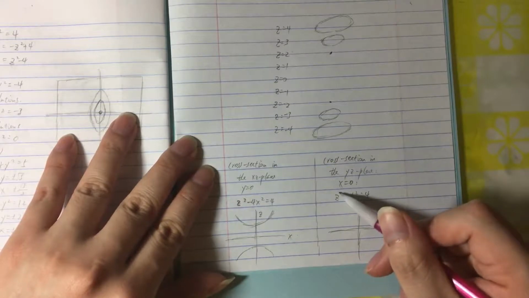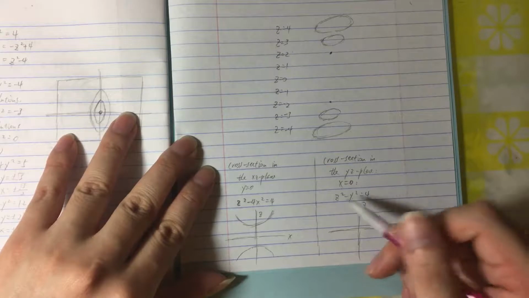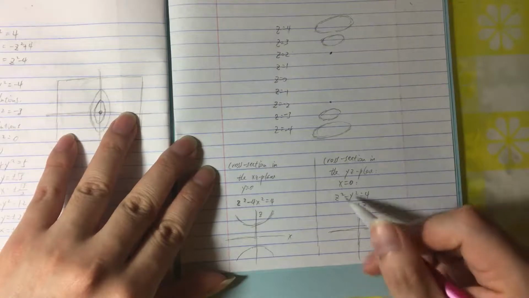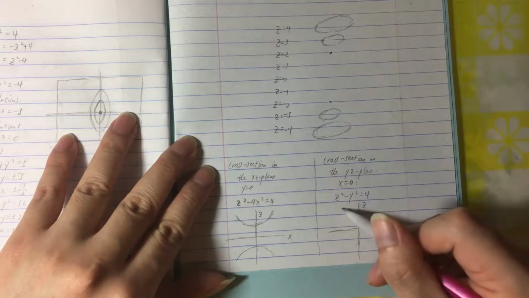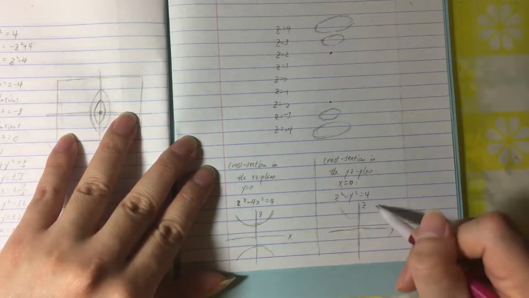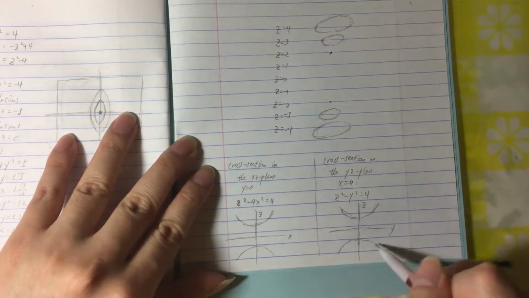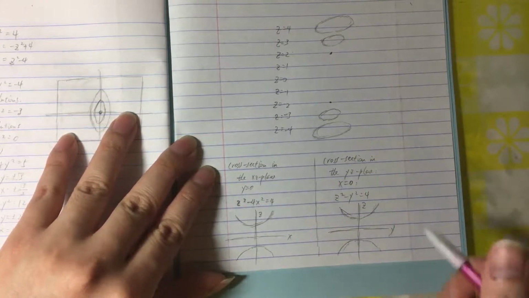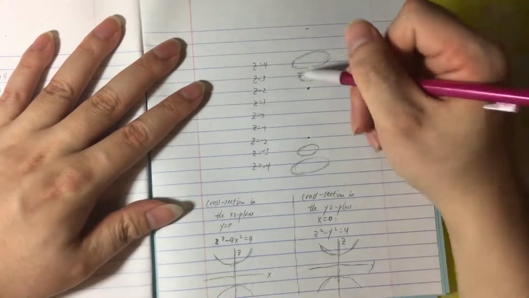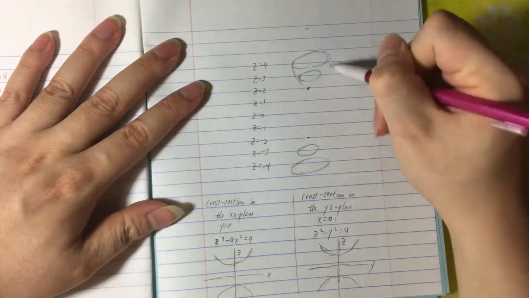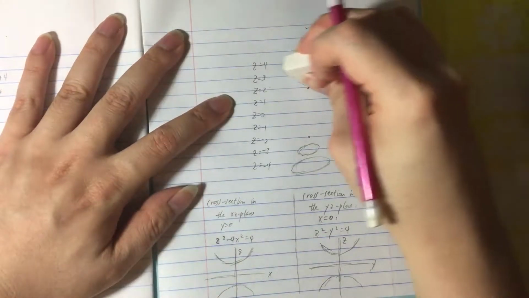When I plug in 0 for z, there is no solution for y. But when I plug in 0 for y, z is plus or minus 2. So the cross section in the yz plane is a hyperbola.